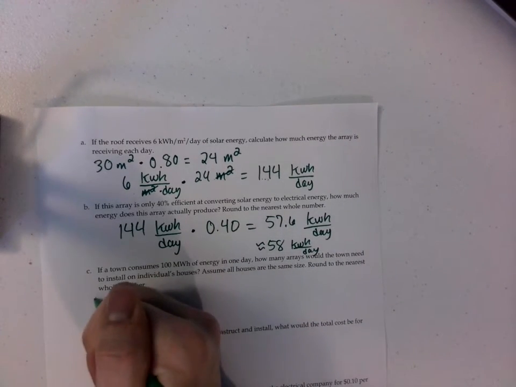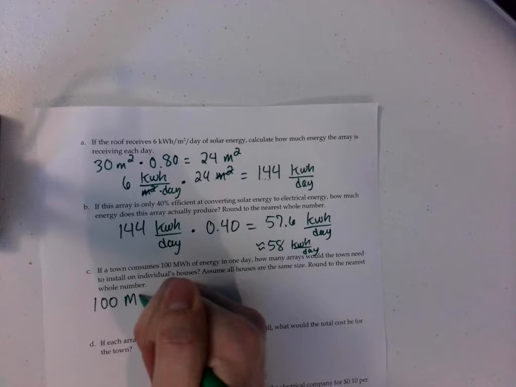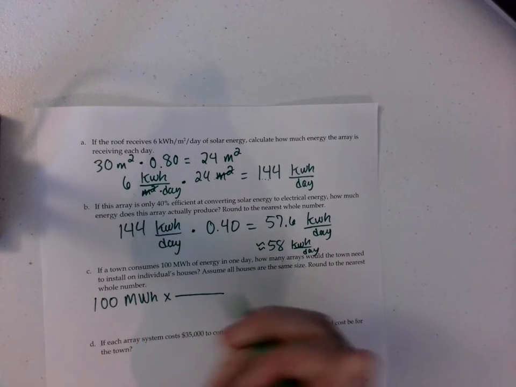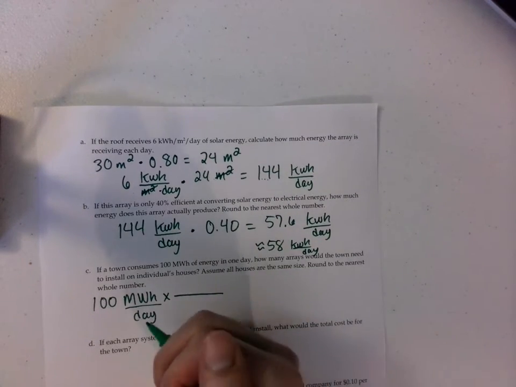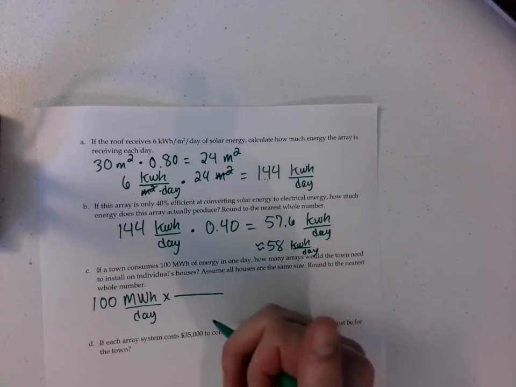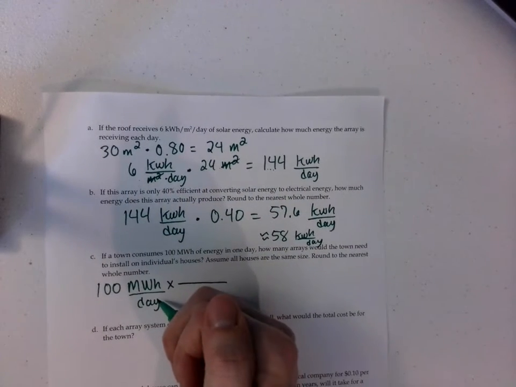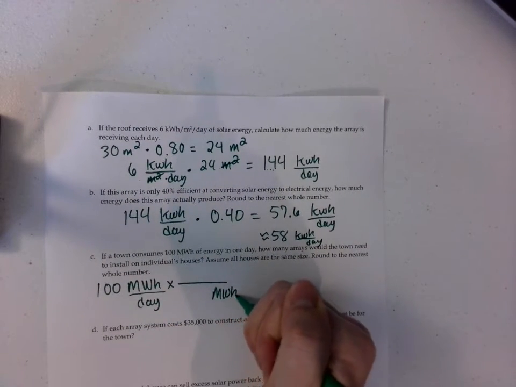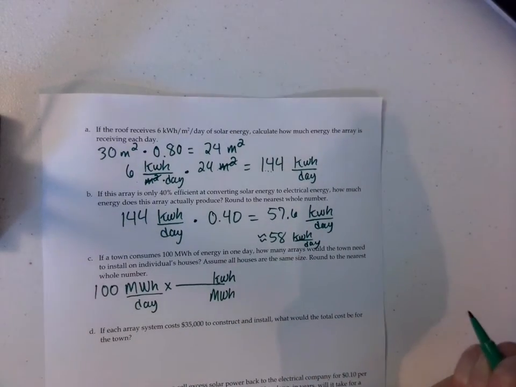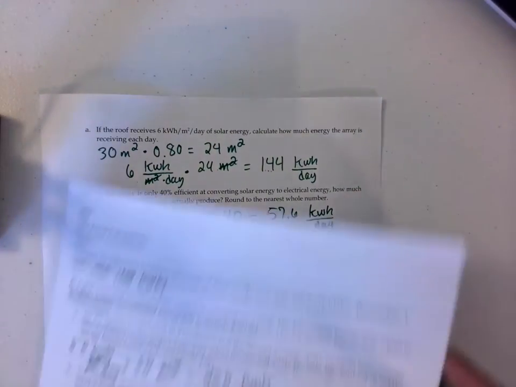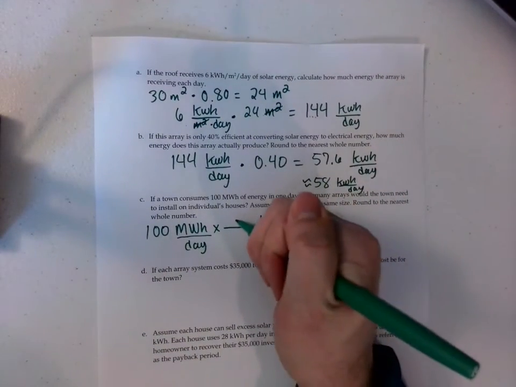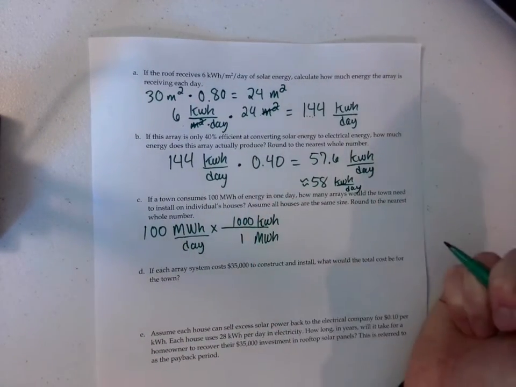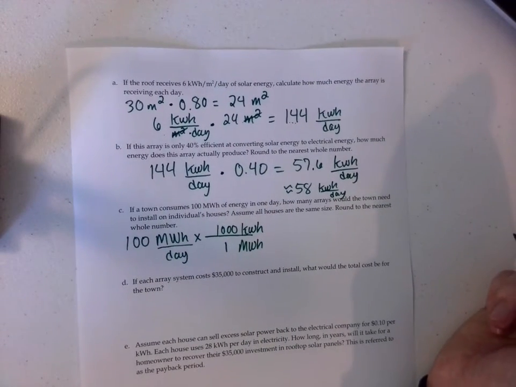So let's take this 100 megawatt hours, and this is per day, and we're going to convert the megawatt hours into kilowatt hours. So to get the megawatt hours to cancel out, I'm going to put it on the bottom here. So megawatt hours goes here, and then kilowatt hours goes here. Alright, and from the previous sheet, 1 megawatt hour is 1,000 kilowatt hours. So I'm going to put that in for my conversion factor here. So this is going to be 1,000, and this is going to be 1. Alright, so that converts it into kilowatt hours.